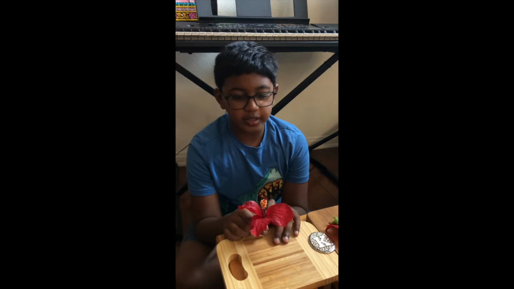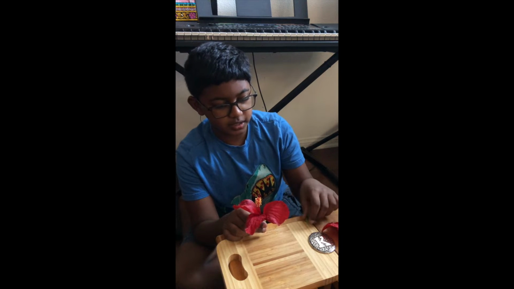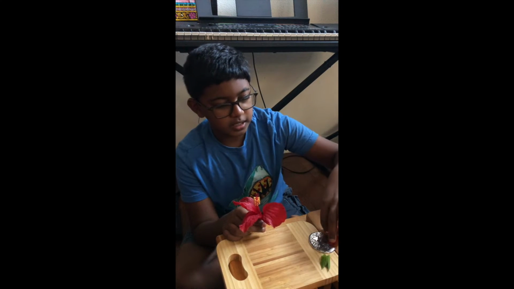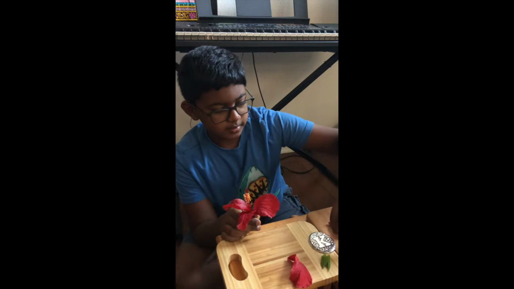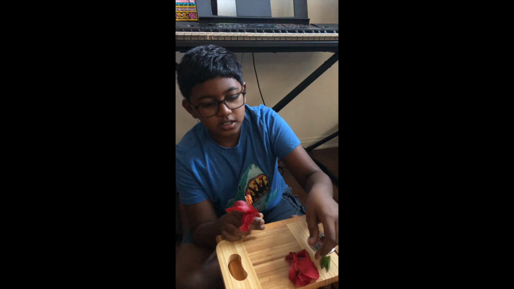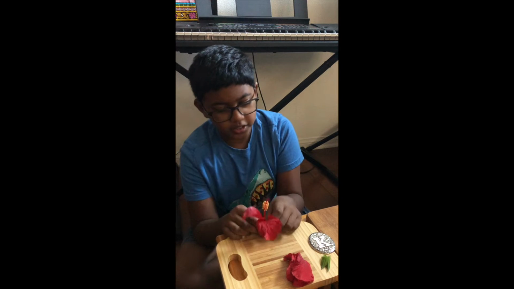I'm going to rearrange all these into different sections for you to understand. The sepal keeps the buds ready until it's ready to bloom. These are the petals. The flower uses the petals to attract bugs to pick up the pollen and put it on the stamen.